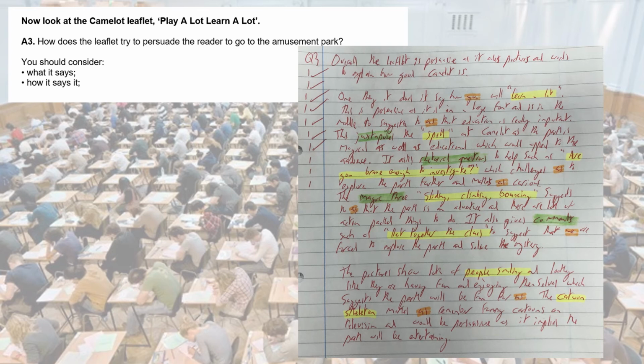This is persuasive as it uses a large font that's in the middle to suggest to us that education is really important. This juxtaposes the spell at Camelot, as the park is magical as well as educational, which could appeal to the audience. It asks rhetorical questions, such as, "Are you brave enough to investigate?" which challenges us to explore the park further and makes us curious.